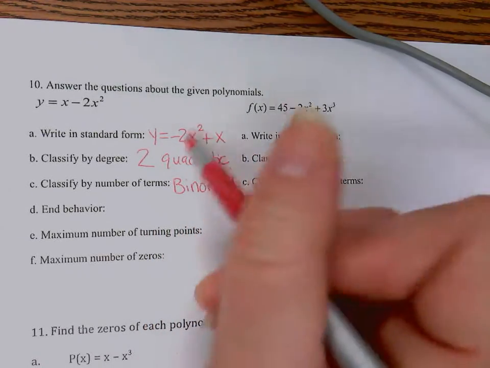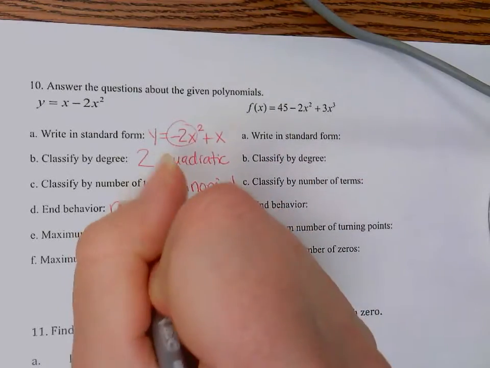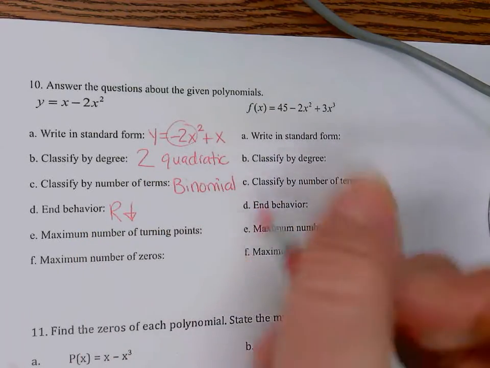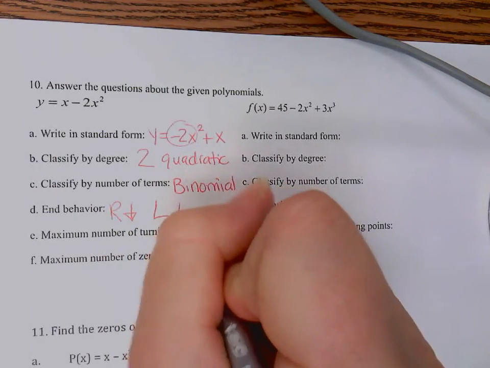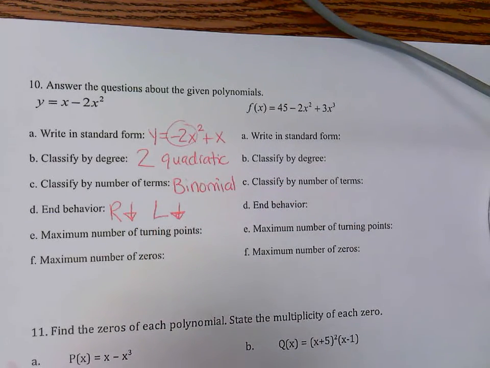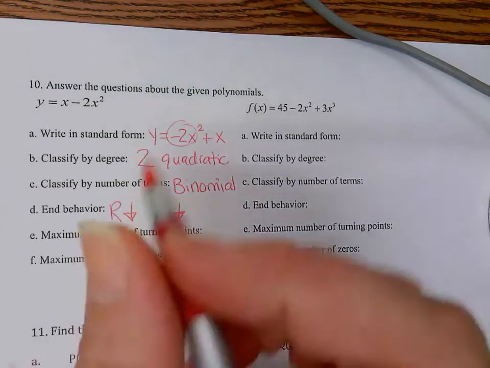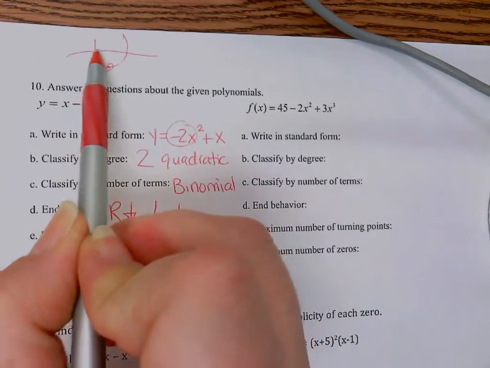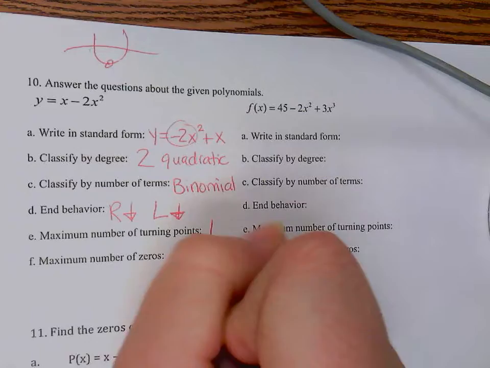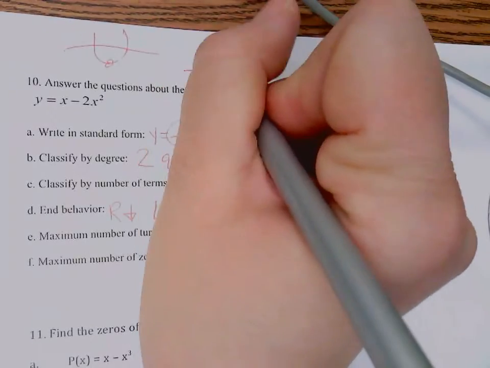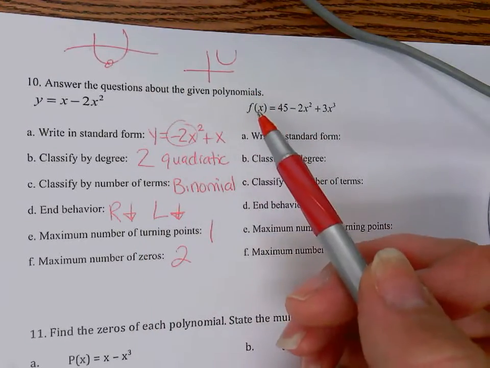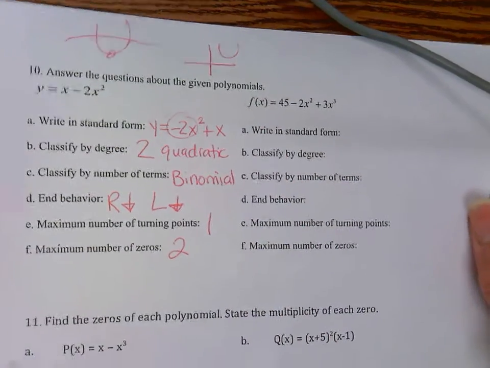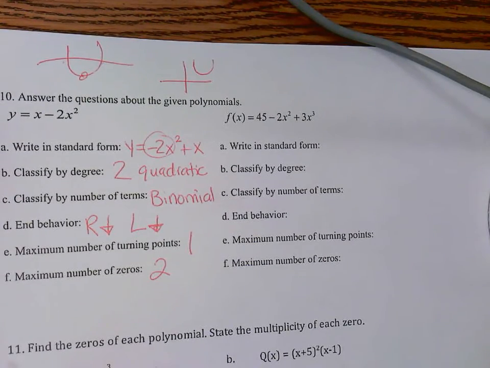End behavior. I've got a negative coefficient, so right end goes down. I have an even degree, so the left end is also going to go down. The maximum number of turning points, if you think about a quadratic, how many turning points will it have? 1. How many x-intercepts could it have? It could have 2. So that would be the maximum number of x-intercepts, but we know that some quadratics have no x-intercepts. So now pause the video and try the other side and then come back and check your answer to make sure that you understand it.